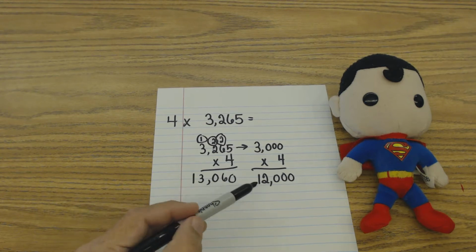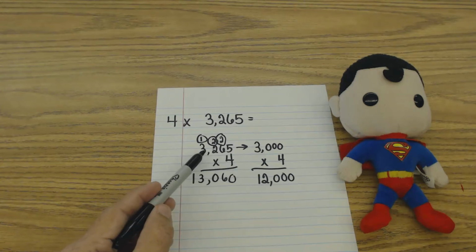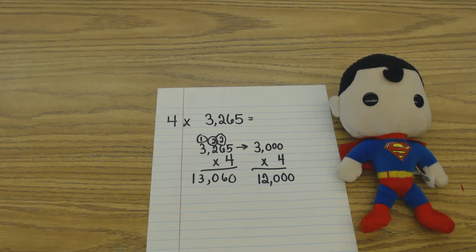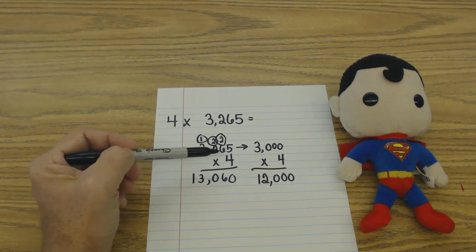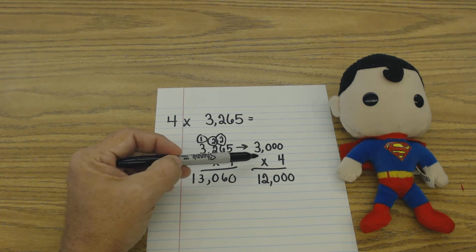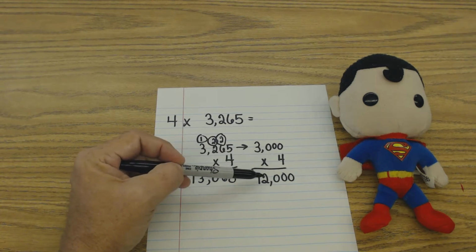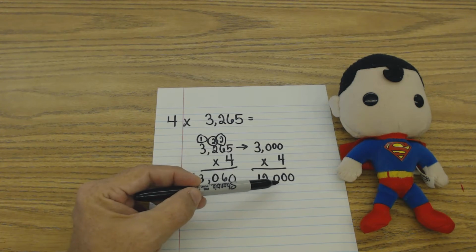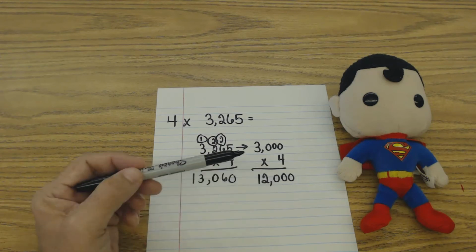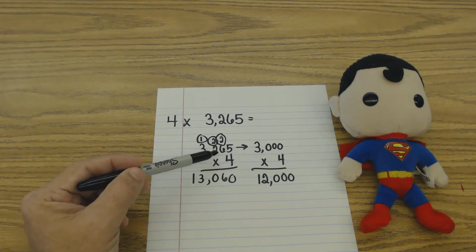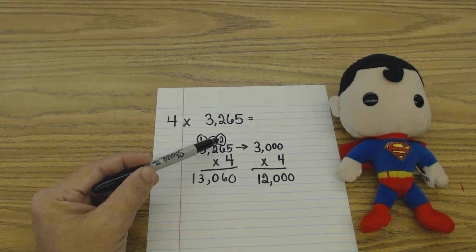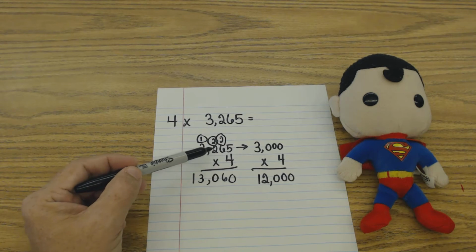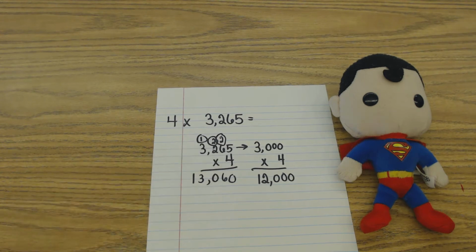And yes, it is a little bit more than 12,000, and I expected my answer to be a little bit more than 12,000. So note, we rewrite the problem vertically. We do our estimation. We use our basic facts to come up with that. We learned how to multiply by tens, hundreds, and thousands a week or so ago, so adding the zeros is pretty easy. Yesterday we learned how to multiply starting with the ones and regrouping over to the tens. Today we're extending it out to the hundreds and the thousands.